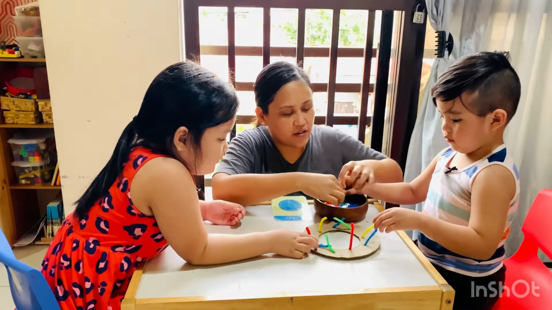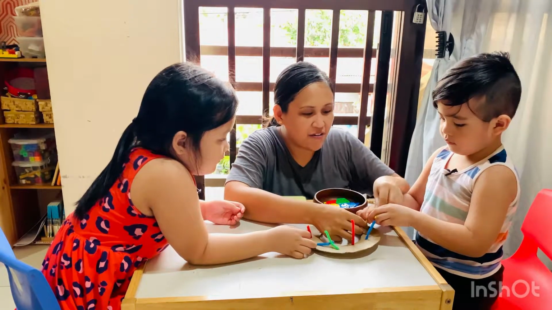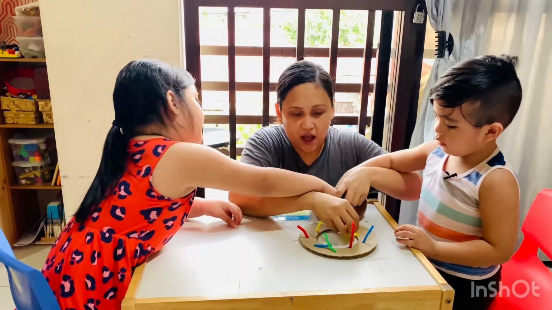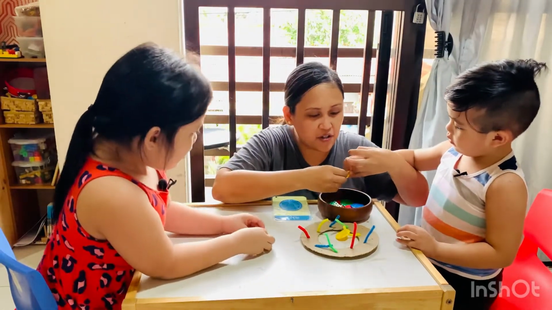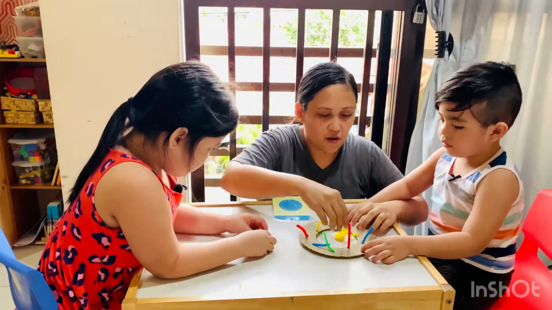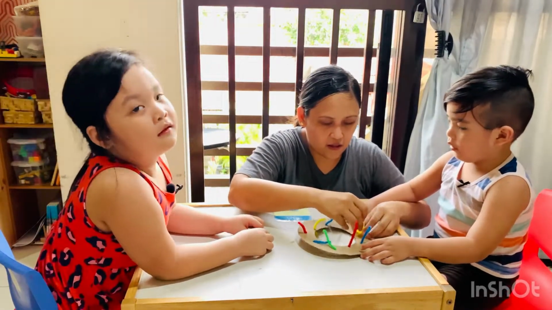Use two hands. Go ahead. Hold the fuzzy wire and then hold the button. Insert. Very good. Press it down. Wait, not yet, Ira. Wait for your turn. You finish this first. You press this here. Very good.